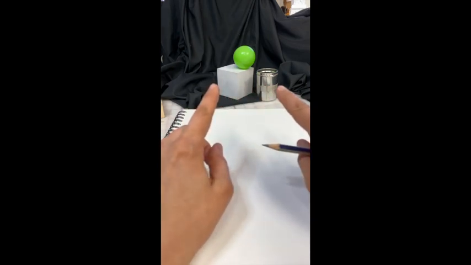So now I've decided how wide I want the composition to be on my paper. And my question to myself then is, well, how wide is this composition?